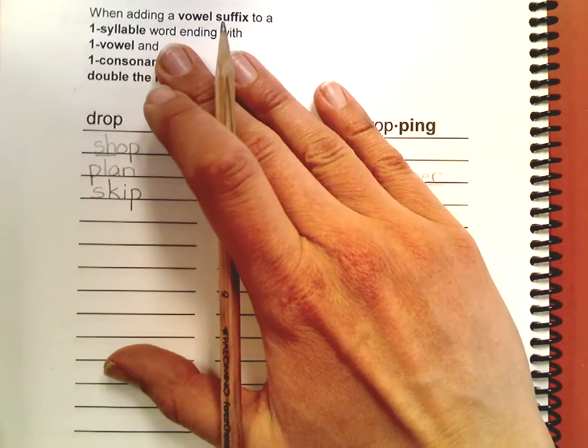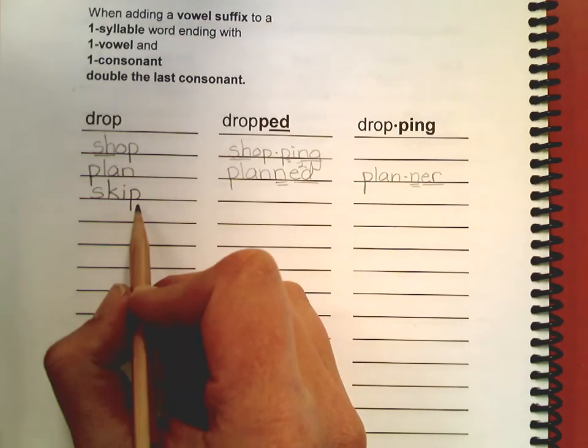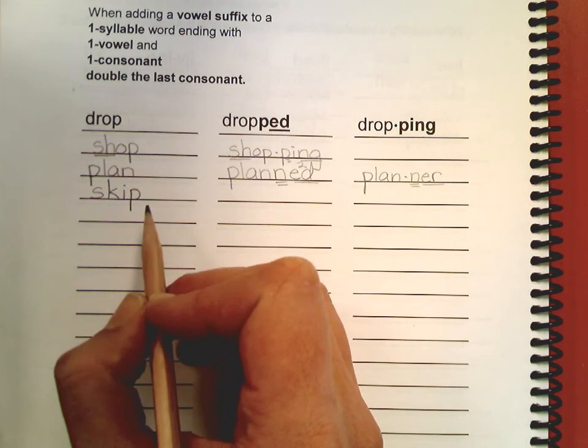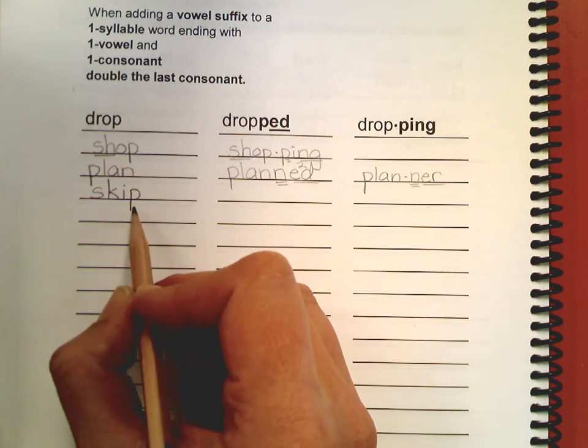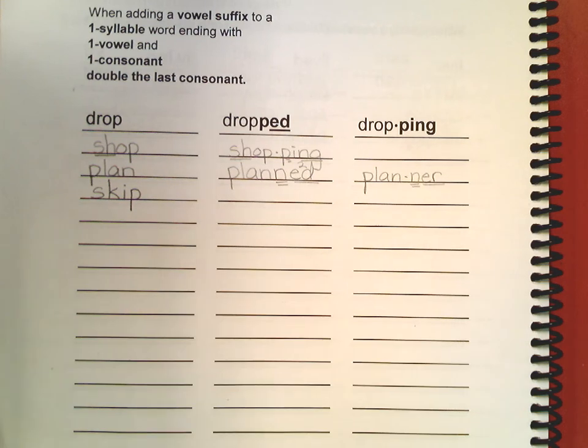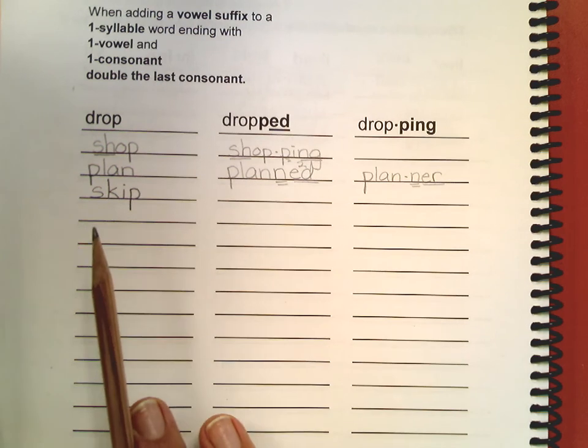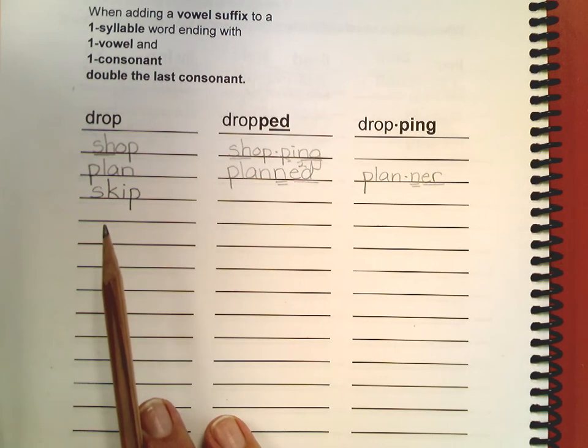Class, what do I need to do to this last consonant here before I add my vowel suffix, my ed, past tense ending? What do I do to this guy? Excellent, we need to double it. And let's check quickly, is skipped one or two syllables? Put your hand on your chin.